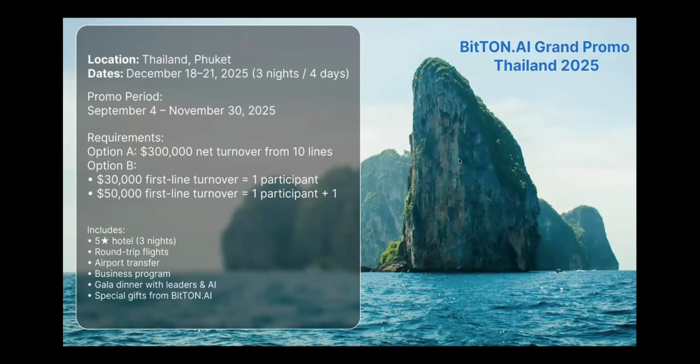Requirements: it's option A or B. 300,000 of net turnover from 10 lines. By net turnover, we mean completely fresh incoming cash flow to the project. Or, if it's 30,000 in first line turnover, it automatically gives one participant a ticket to this promo. If it is 50,000 first line turnover, then it will be possible to take one guest with you.